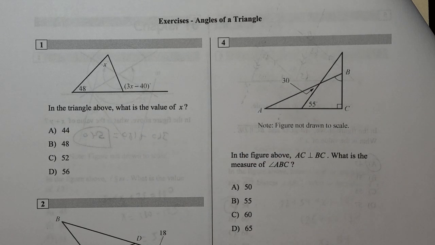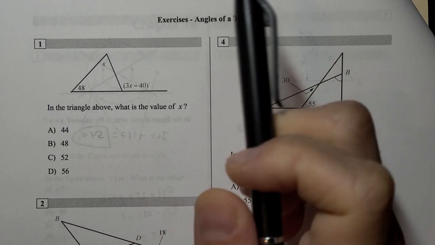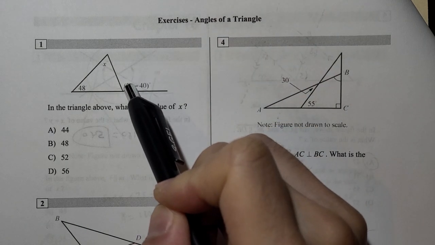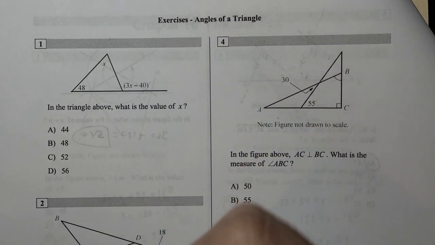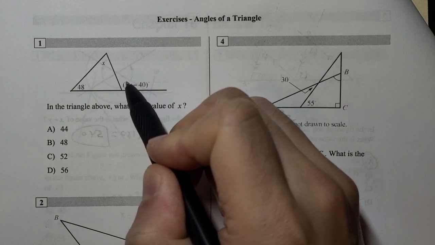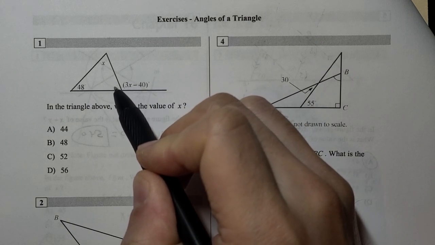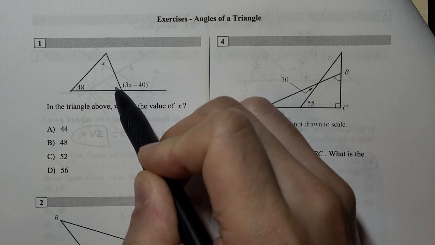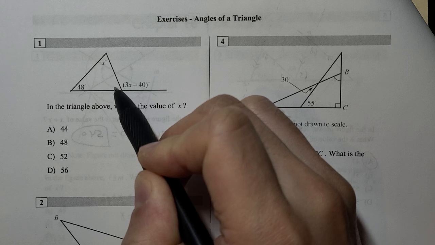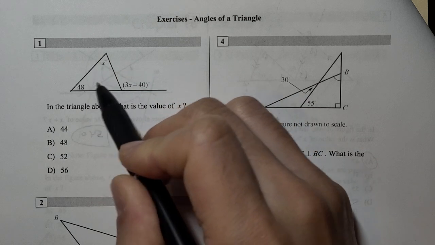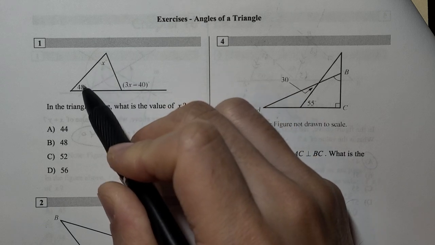And why is that, by the way? Well, the key word that I used not long ago was supplementary. This angle here is supplementary to this inside angle, interior angle over here. So this is 180 minus this guy. This angle here, this 3x minus 40, is 180 minus this guy here. Therefore, isn't 180 equal to this plus this plus this? All three interior angles as I just said.